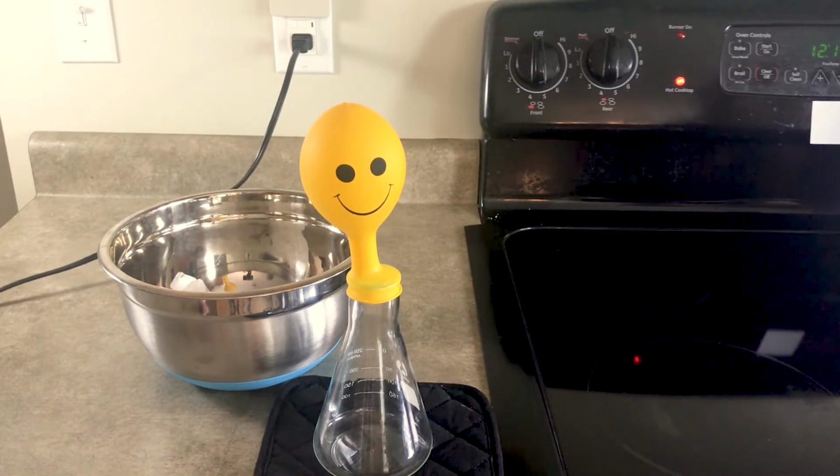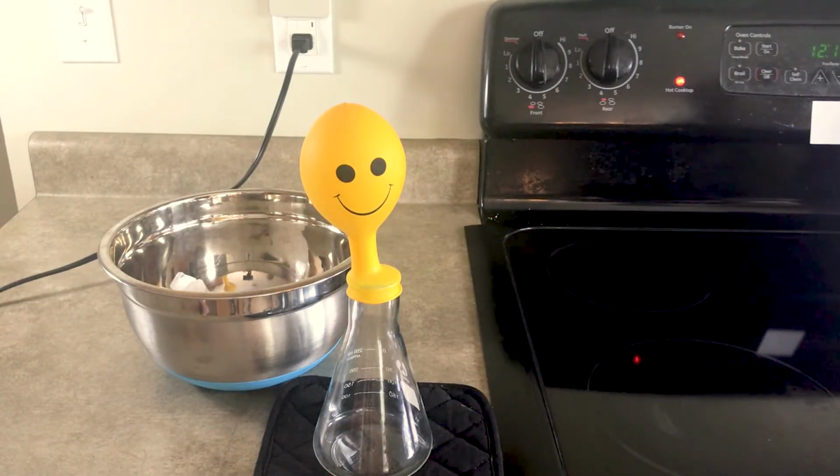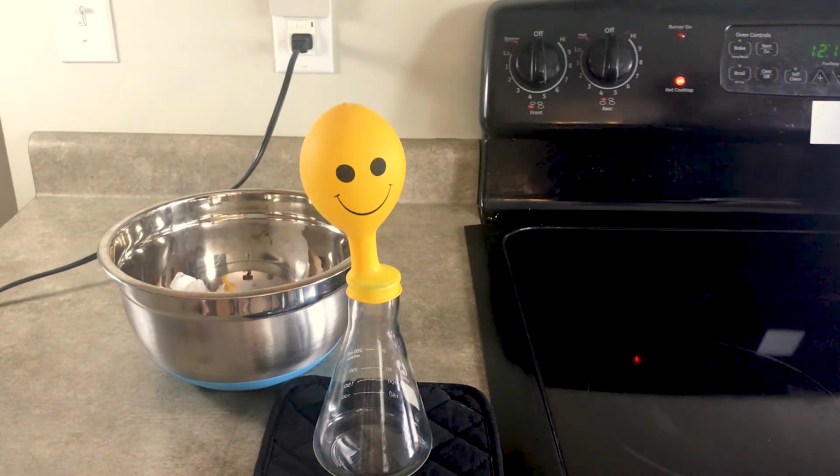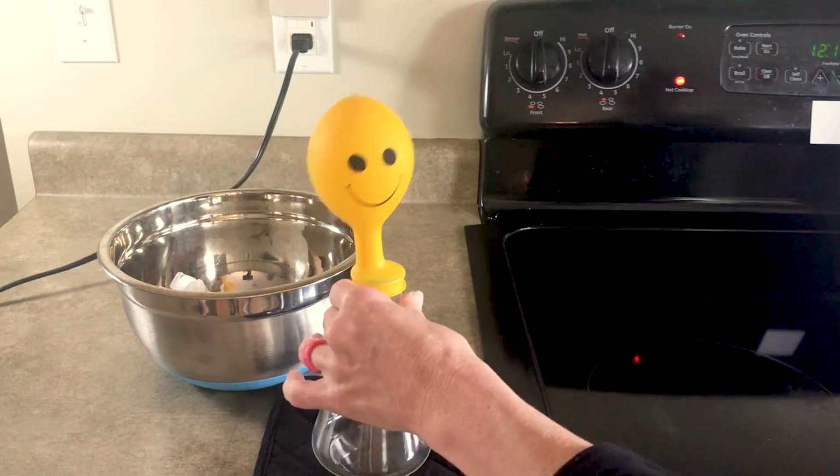So first you're going to stretch that balloon and blow it up several times. Then you're going to blow up the balloon to a diameter of about 5 centimeters. So you see we've already done that. Then you're going to twist the neck and stretch the mouth of that balloon over the opening of an empty flask.